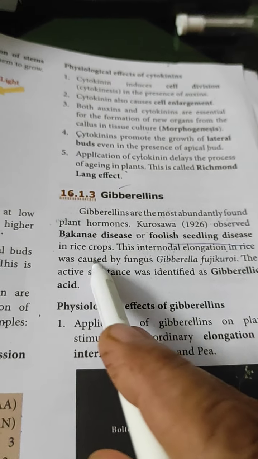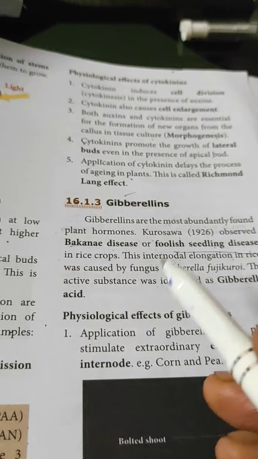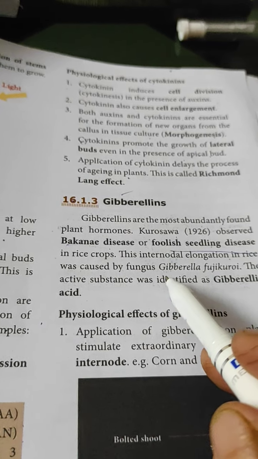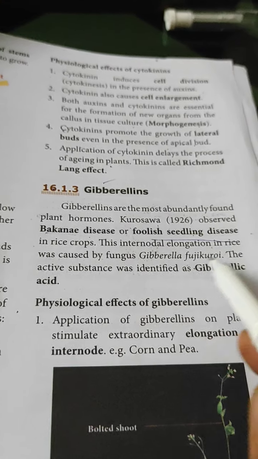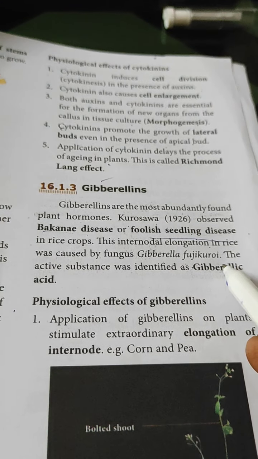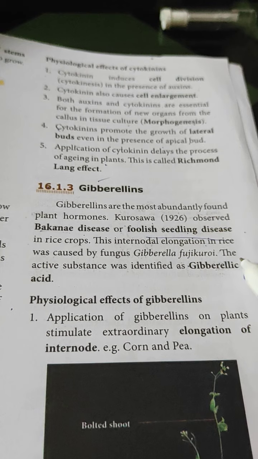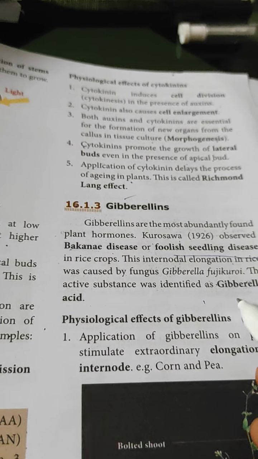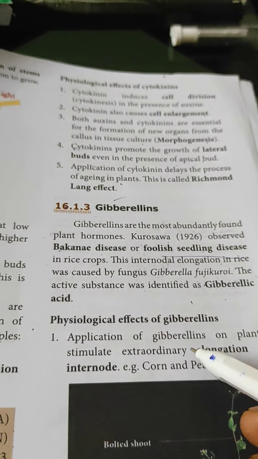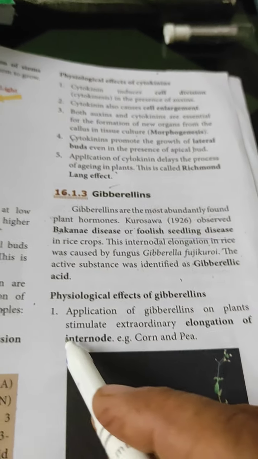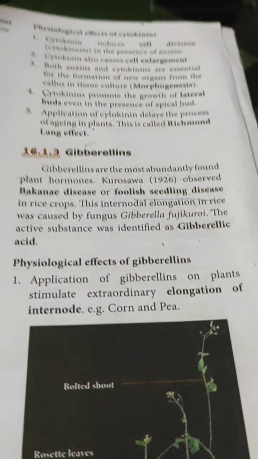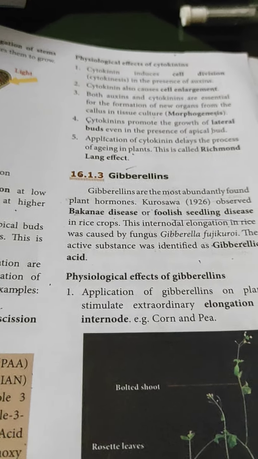Internode elongation was observed, caused by a fungus. The name of that fungus is Gibberella fujikuroi, F-U-J-I-K-U-R-O-I. Because this Gibberella fujikuroi secretes this substance, the name of that hormone has been given as gibberellins, or it is also called gibberellic acid.